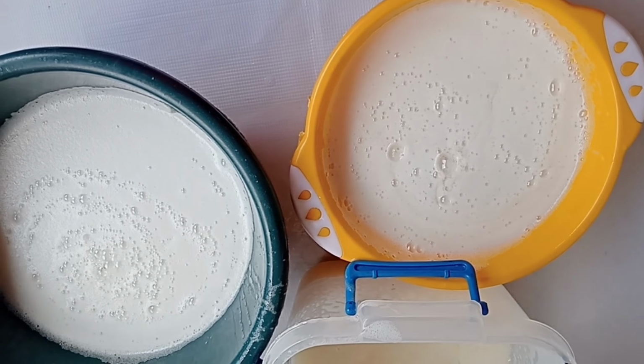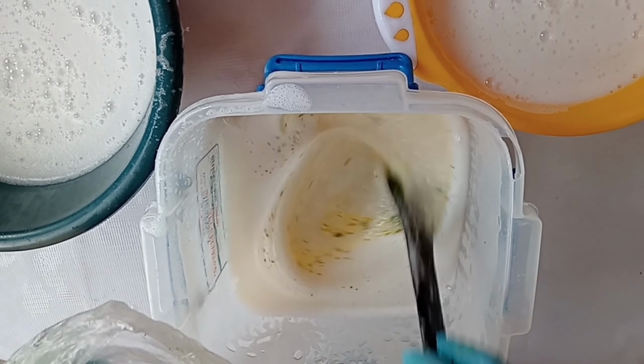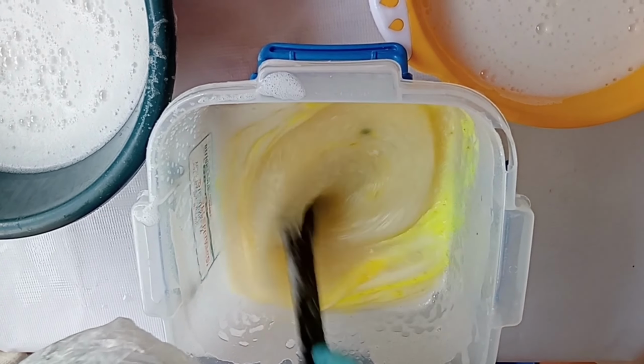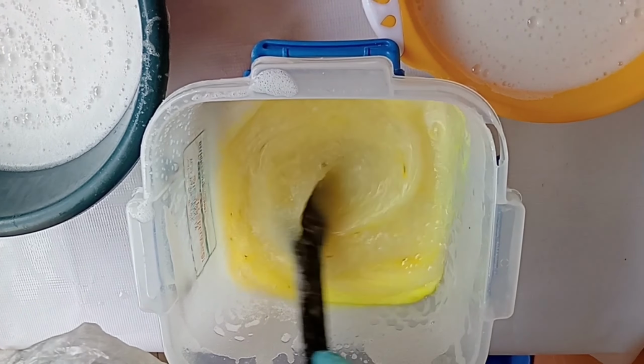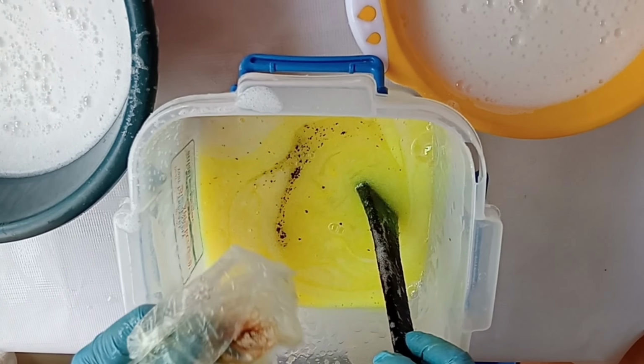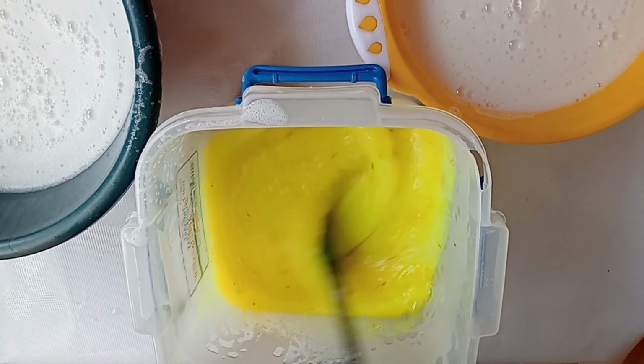So right here in this bowl, I'm adding lemon color to have a lemon color liquid soap. So I added the color into it and I'm mixing. I have to mix properly, mix very well to incorporate the color, because it's in powder form. You have to be careful.